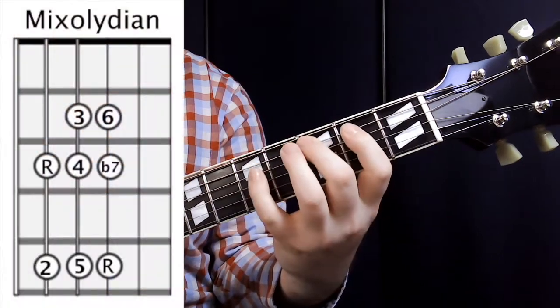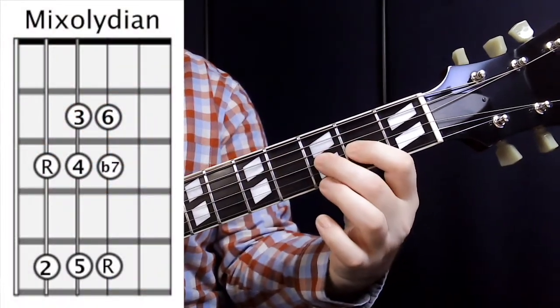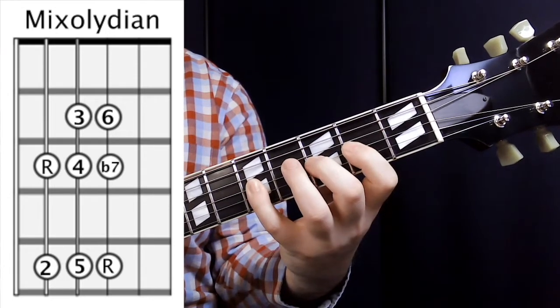So again, just like the major scale, but flat 7 for Mixolydian.